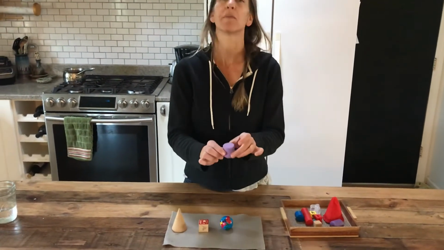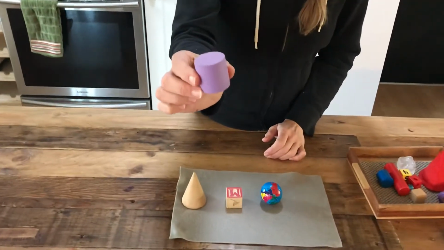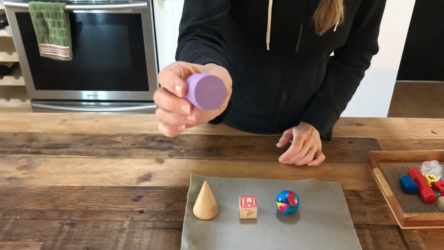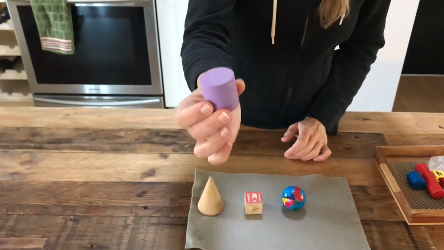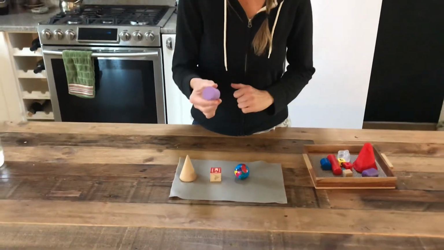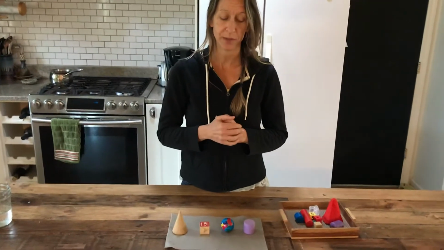Then the last shape that we have is called a cylinder. Again, you can just let them hold it and explore and talk about the different features that you see. Just like our cone, it's also going to have a circle base. All right, so these are the 4 shapes that we're going to use just for the purpose of today.